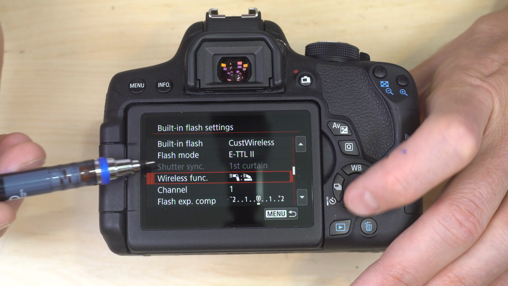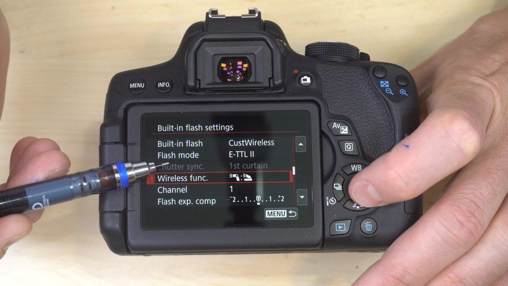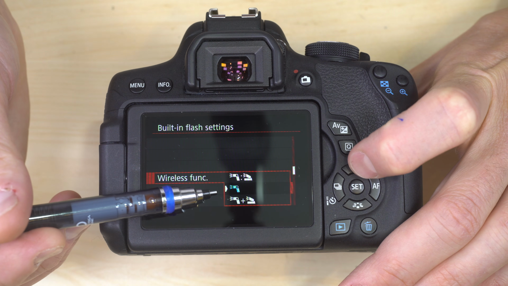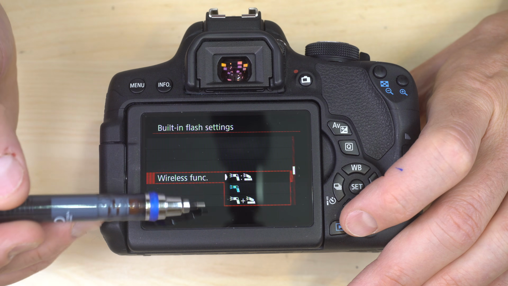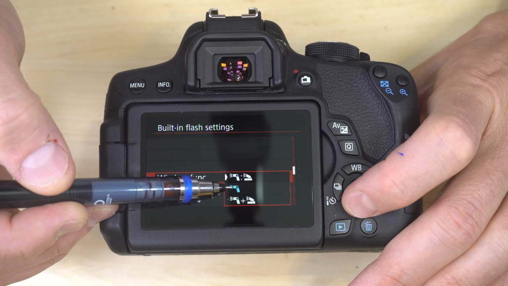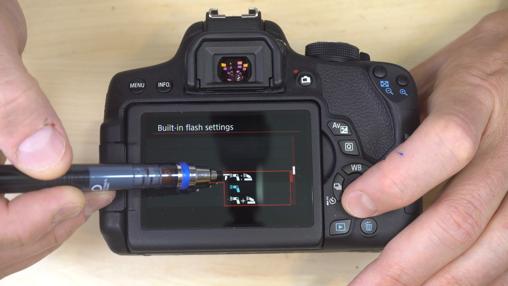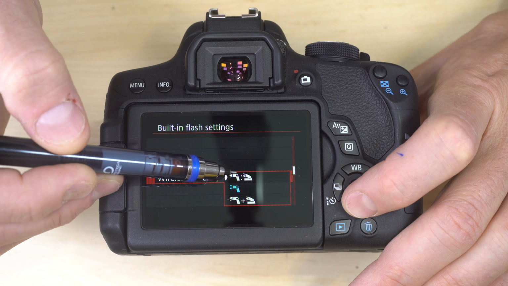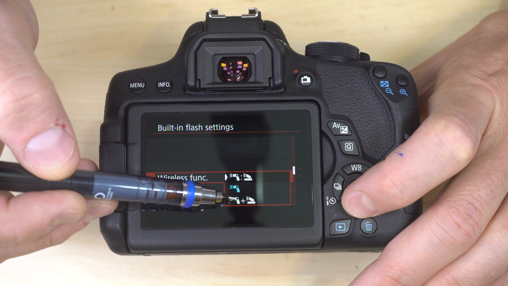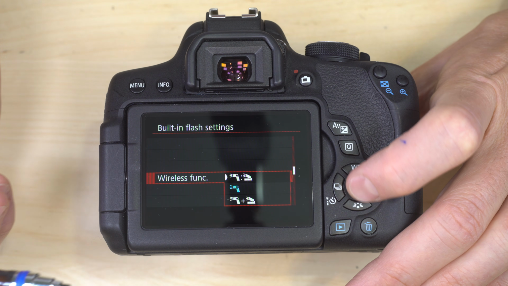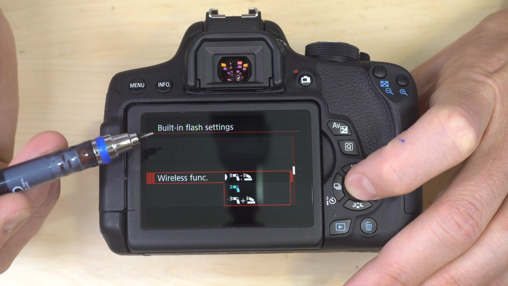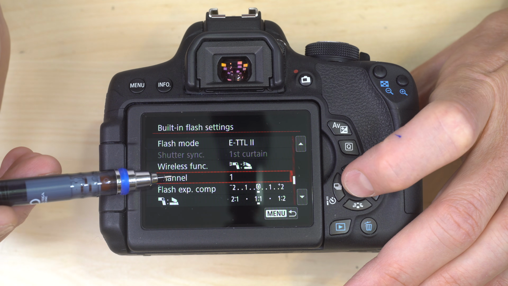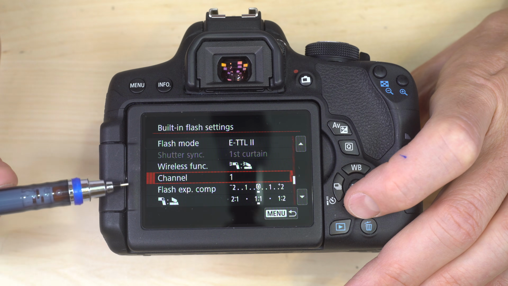Shutter sync first curtain, we adjusted that in the second video. Wireless function here. These are Canon specific symbols and I do not recognize them. However, my best guess is that this wireless is off camera only. This is off camera and on camera set to the same settings, and this is off camera plus on camera with the different settings for them. That's my best guess, and if I'm wrong, somebody will leave a comment about that in the comments, I'm sure. Channel is your RF channel for wireless control.